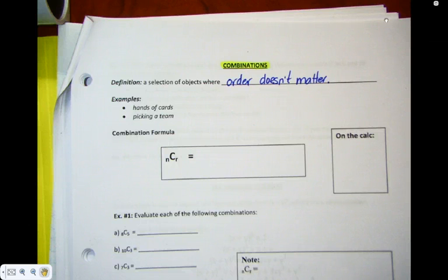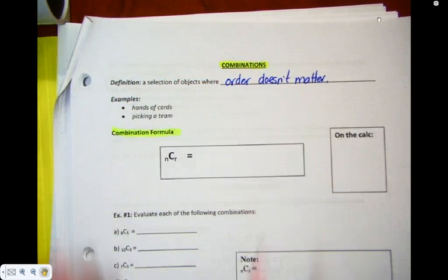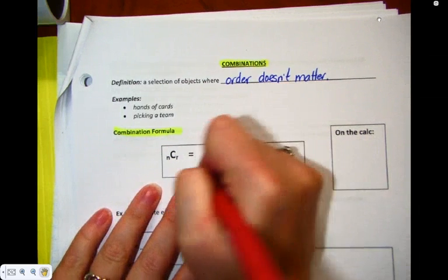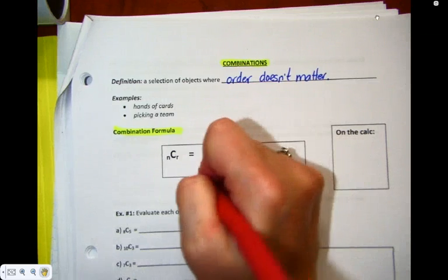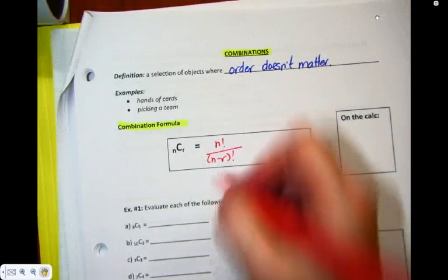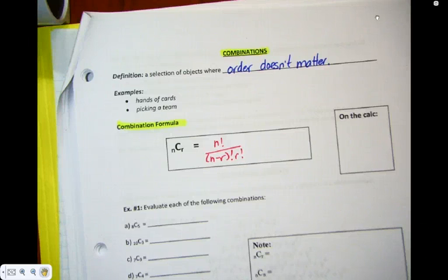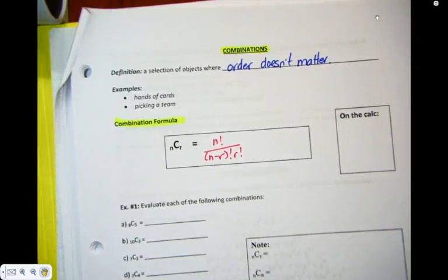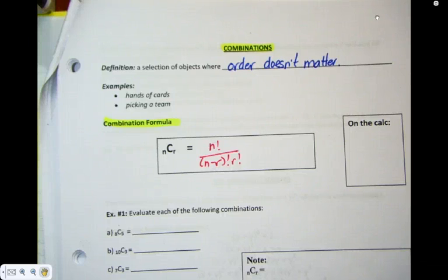Going straight to the formula. nCr, we'll often call this n choose r. That's why we tend to use pick for P and choose for C. So n choose r is n factorial divided by n minus r factorial. What do you notice so far? It's the same. The only thing that's different is there's an extra r factorial on the bottom. So n choose r is n factorial divided by n minus r factorial times r factorial.